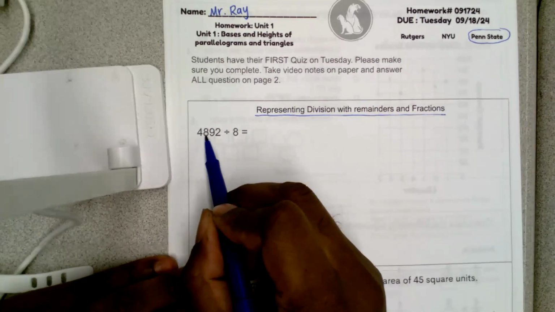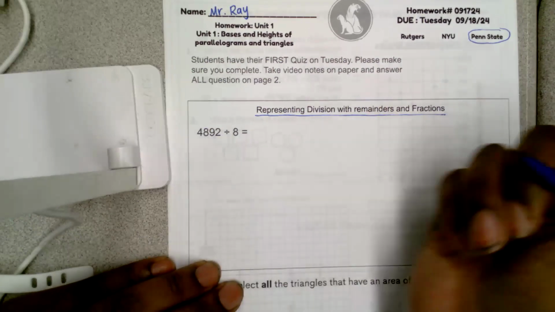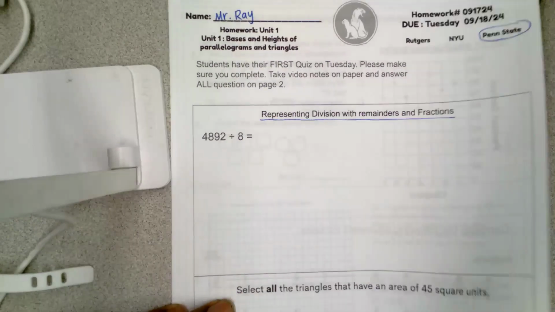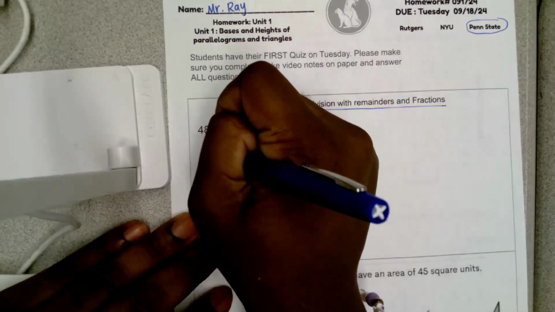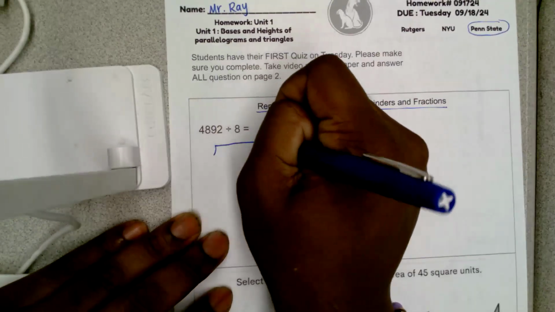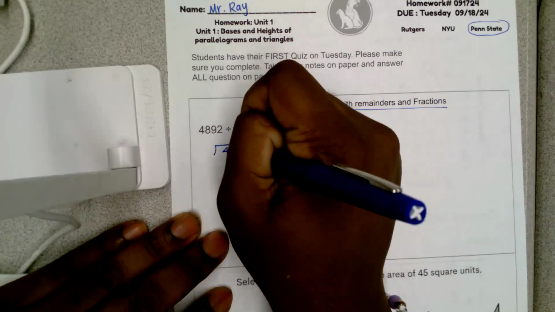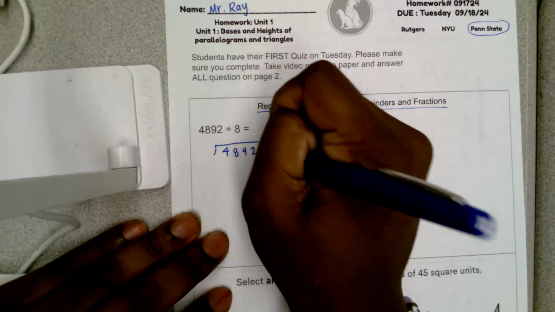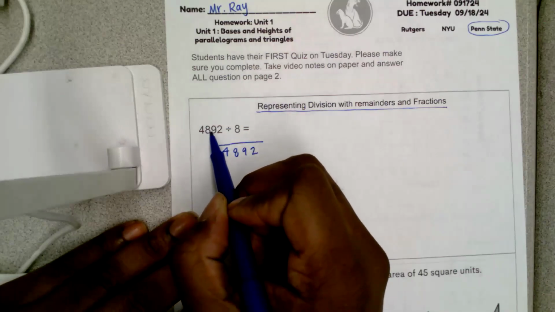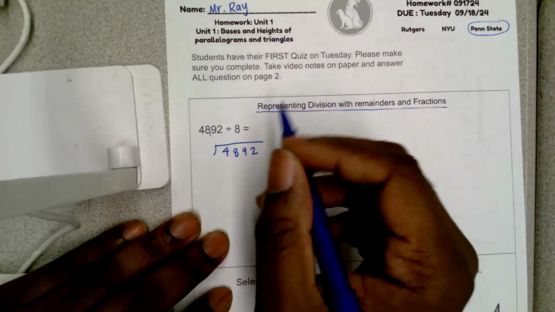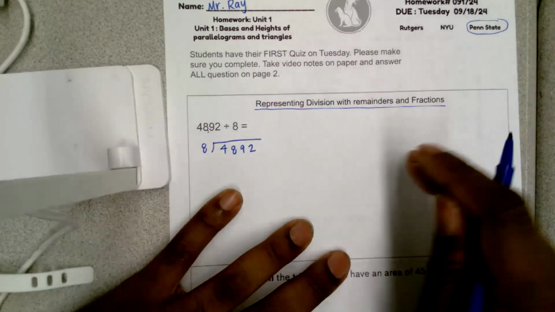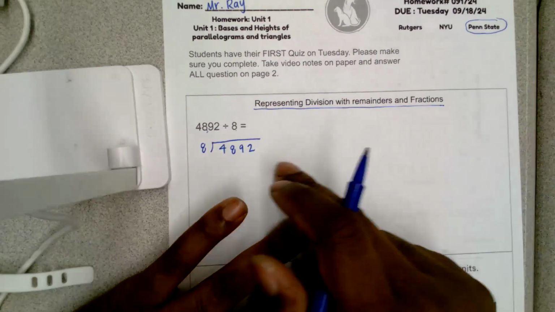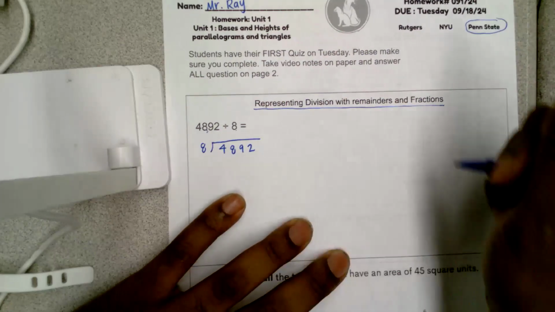All right, 4,892 divided by 8. The first thing we want to do is write our problem in standard algorithm, noting that the first number is the dividend and the second number is the divisor. Then we want to create a ratio table. I want us to do it all the way over here because I have some things to show you on this side.